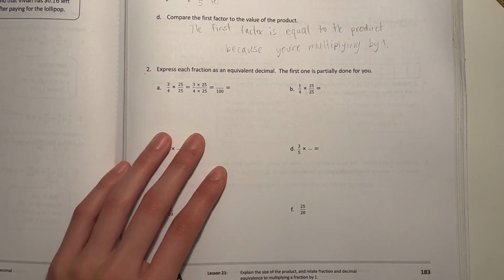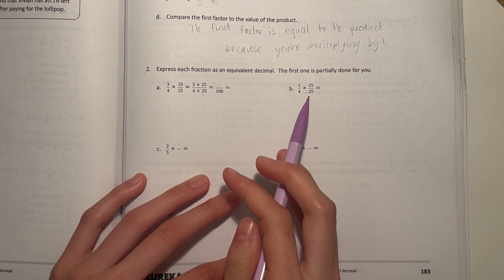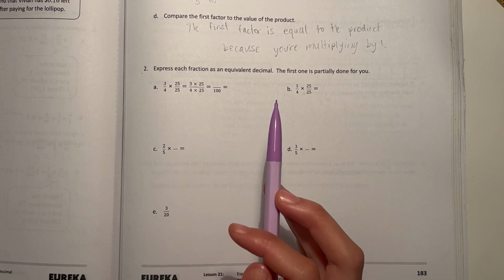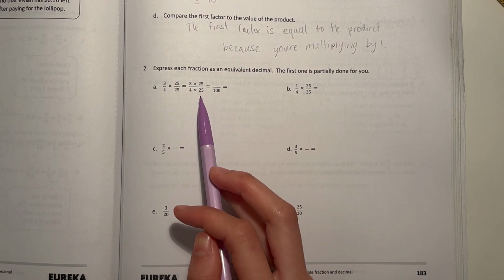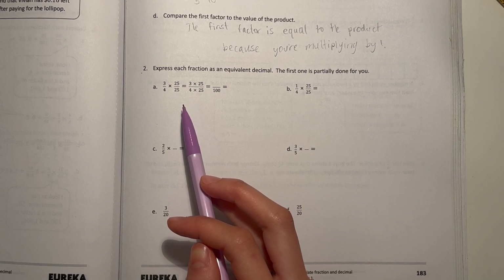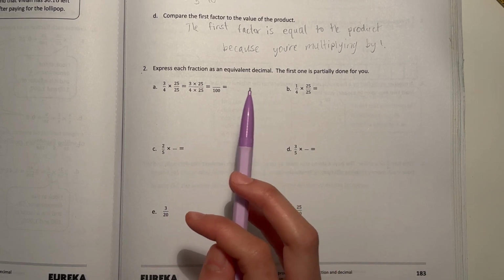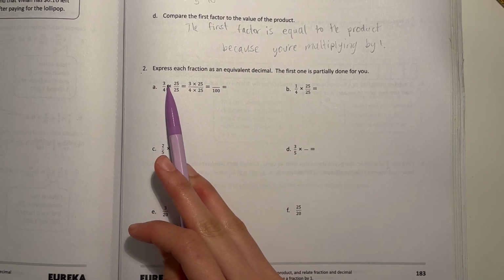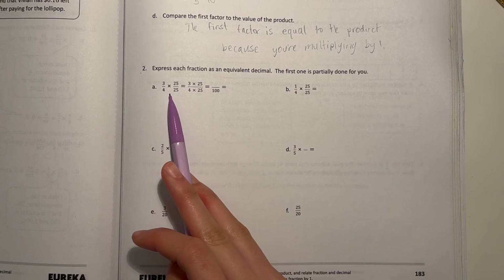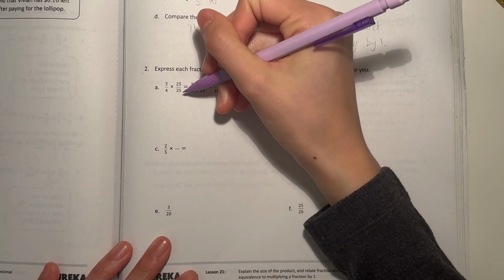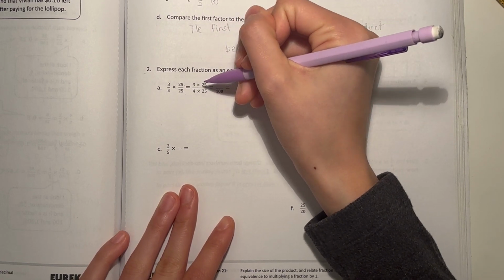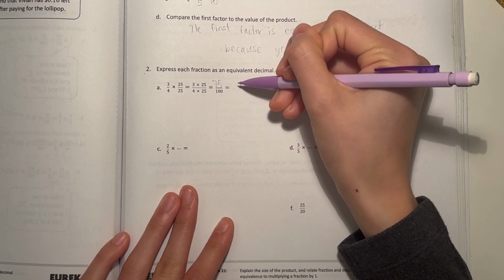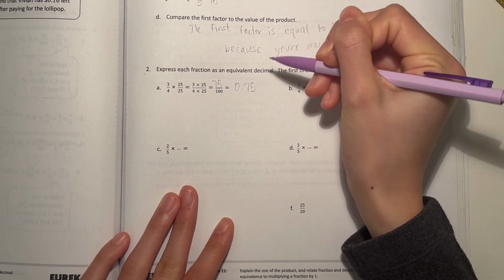Alright, number 2. Express each fraction as an equivalent decimal. The first one is partially done for you. So 3/4. For a decimal, you want to get a fraction with the denominator ending with 100 or 10. 4 times 25 is 100, so both sides need to be multiplied by 25. So 3 times 25 would be 75. 75 over 100, put in the decimal point, that would be 0.75.